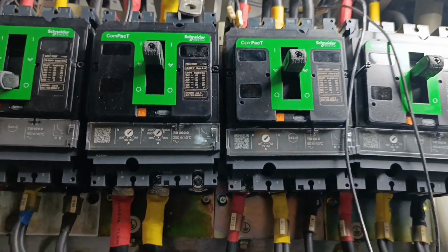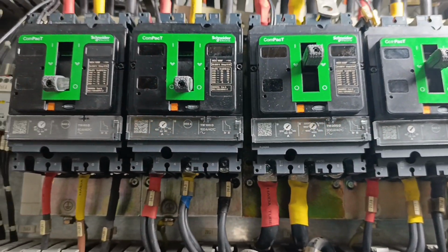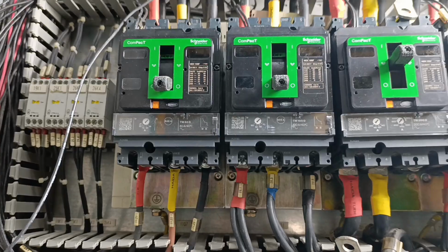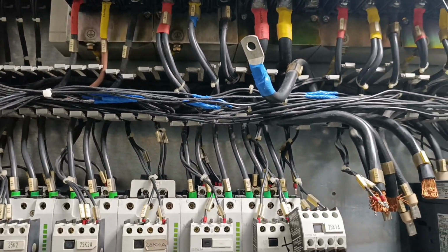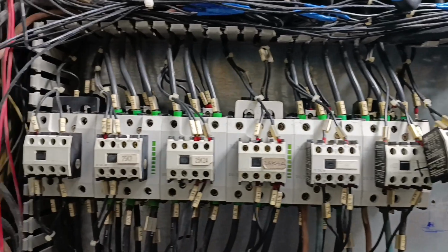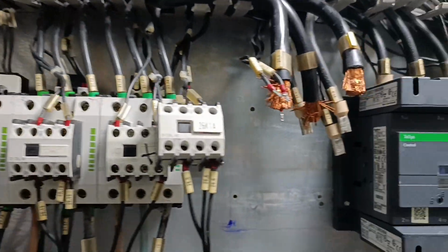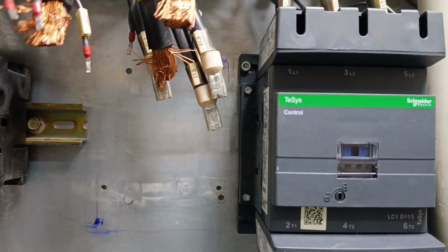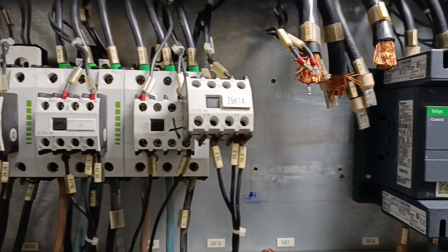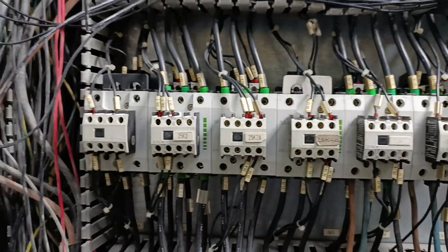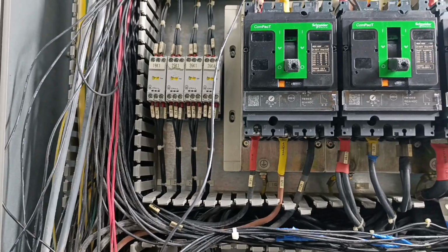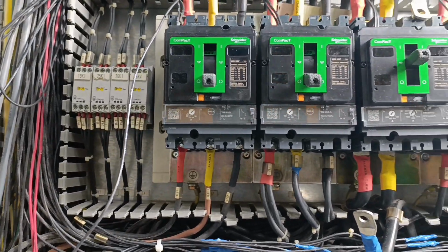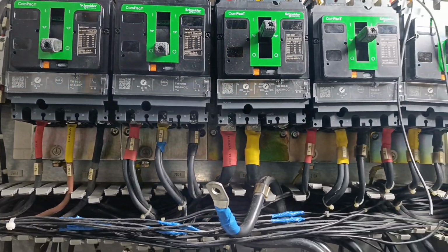All replace the breaker, LT panel maintenance. Now change all the molar conductors and fix the Schneider conductor, trip or releasing, and power control working, and all change the component installation in the new panels.